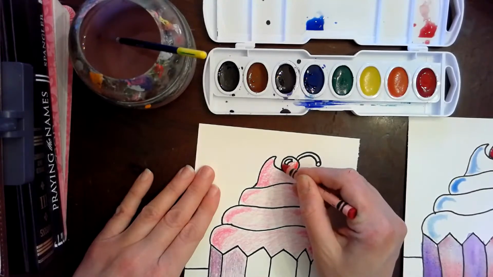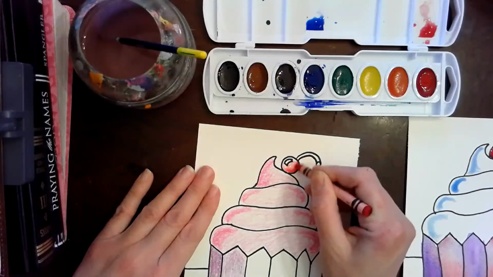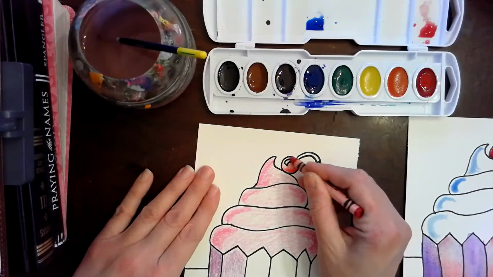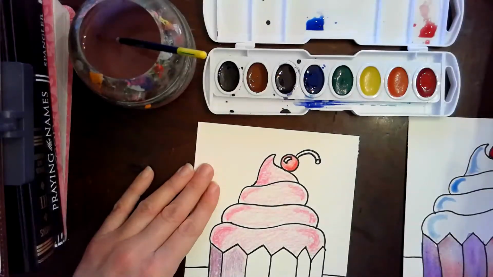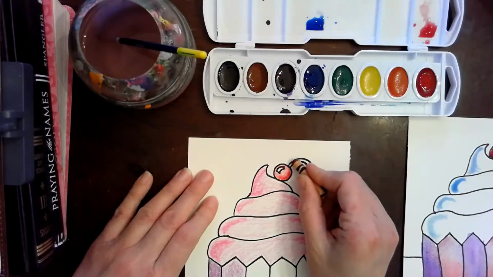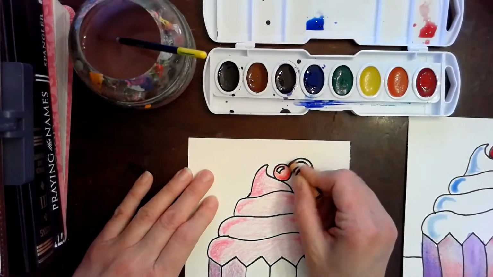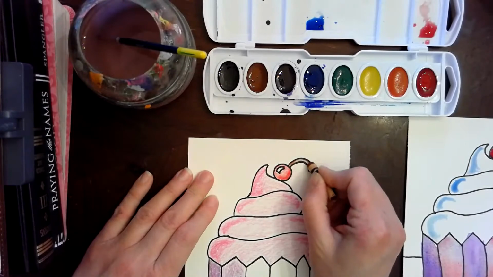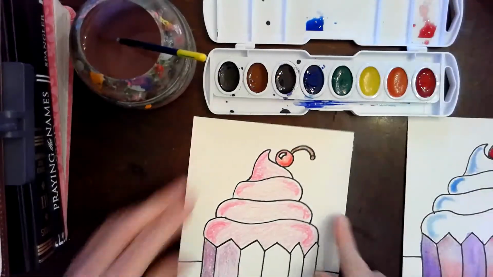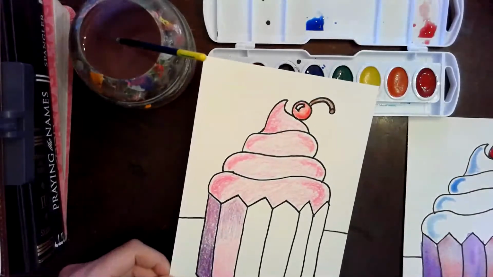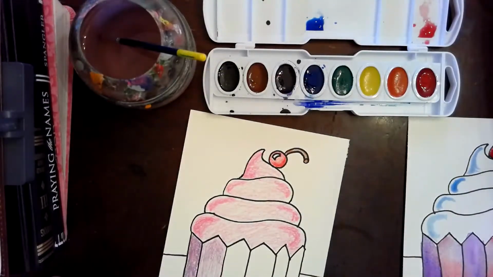But if I wanted to make two tones on my cherry, I would color a backwards letter C behind the cherry right there. And then see, look at that. Broken crayons happen. Here's my broken brown crayon. And it still colors. All right. There we go.